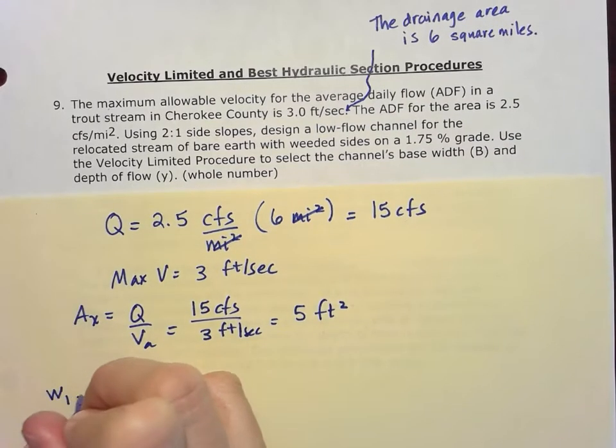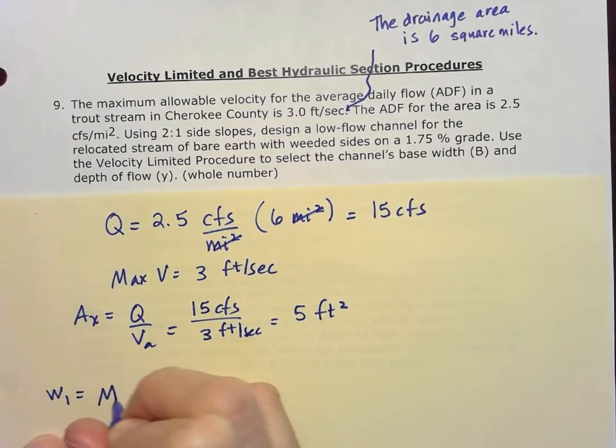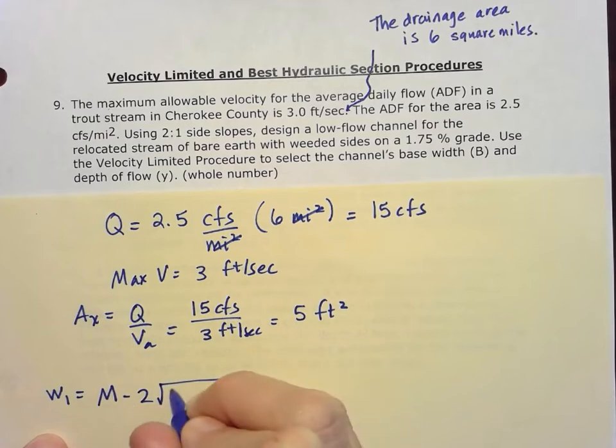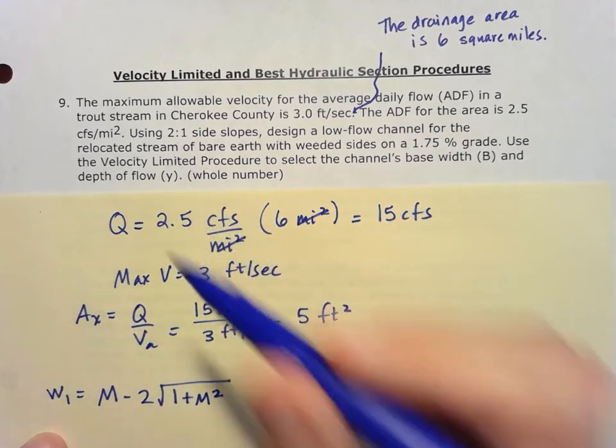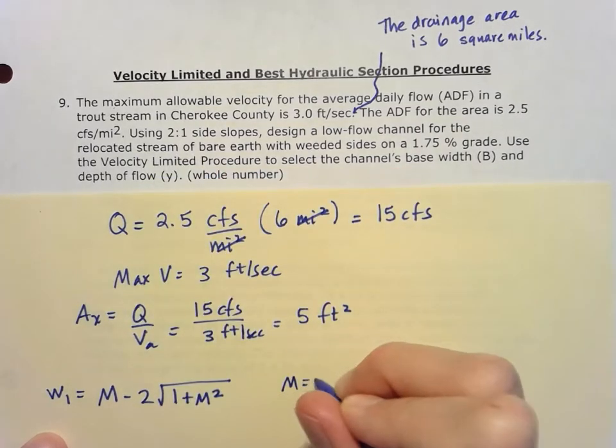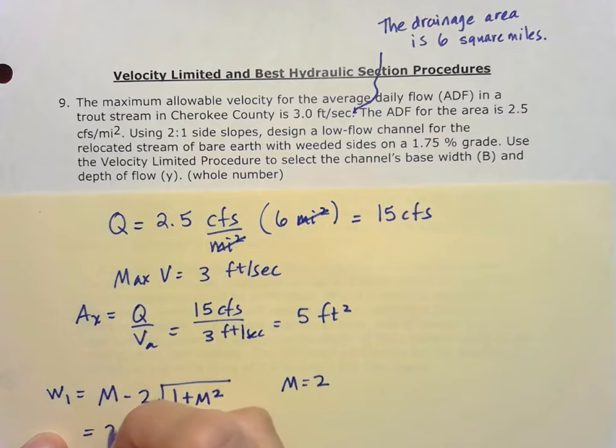W1 is defined as M minus 2 times the square root of 1 plus M squared. Looking back up to our original problem, it is a 2-to-1 side slope, so our M value is 2. So this becomes 2 minus 2 times the square root of 2 squared is 4 plus 1 is 5. And so that W1 is going to have a negative value, negative 2.47.